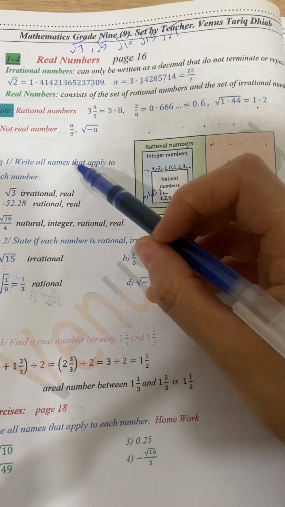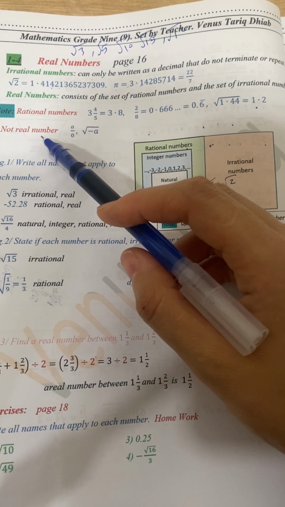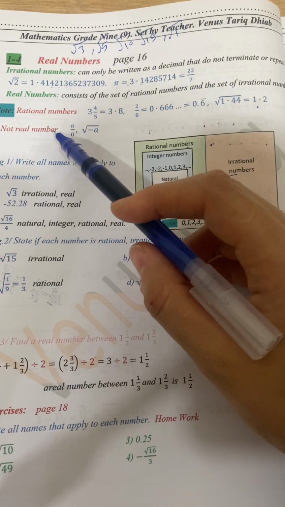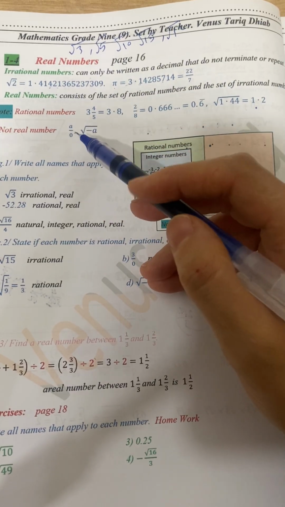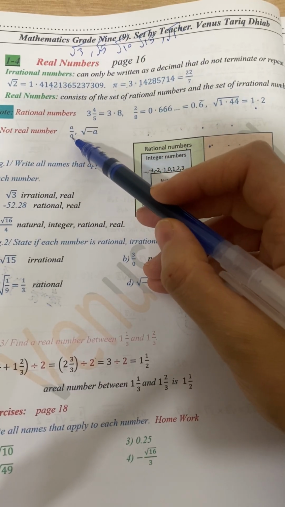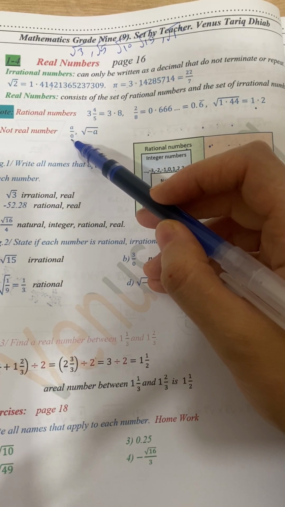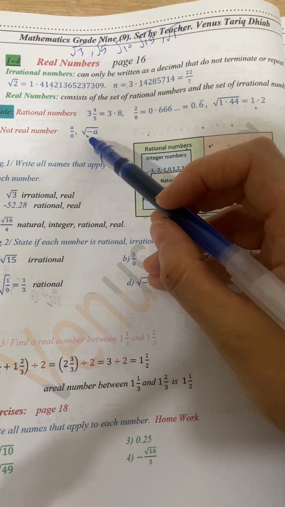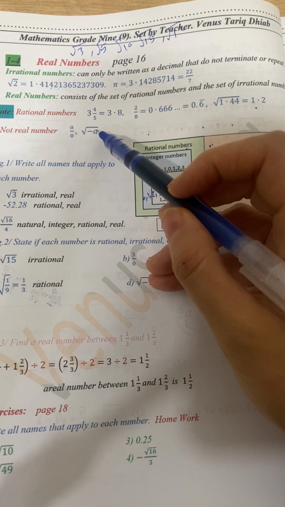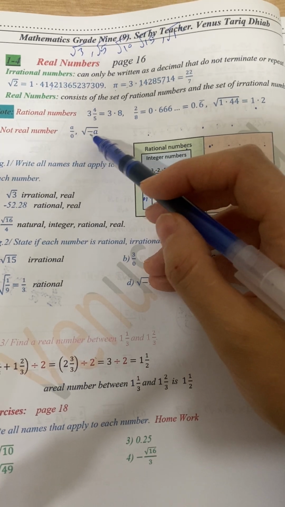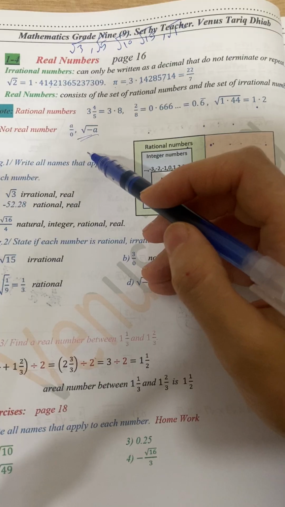And not real numbers are numbers that are not defined. For example, a/0, which means any number divided by 0, or a denominator of 0, is not a real number. Or when you have a negative sign inside a radical sign, we say it is not a real number.